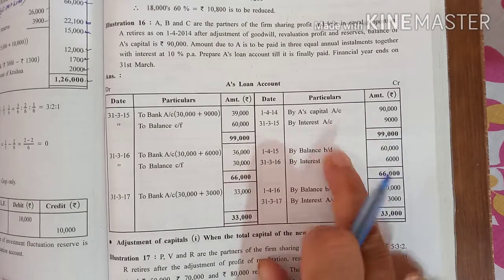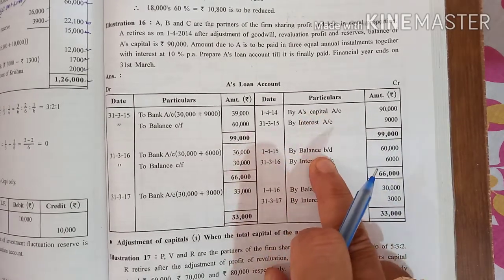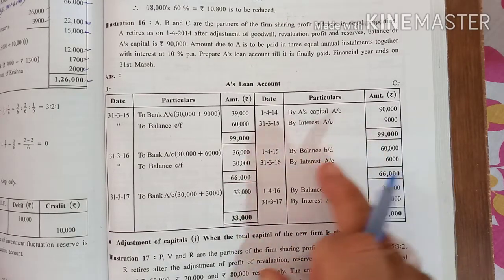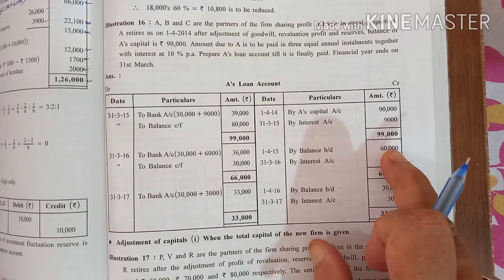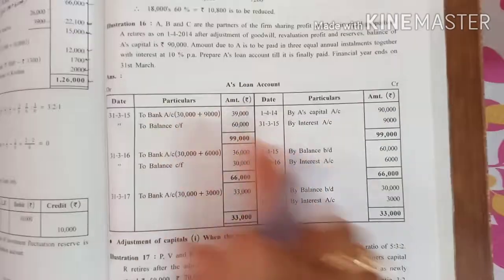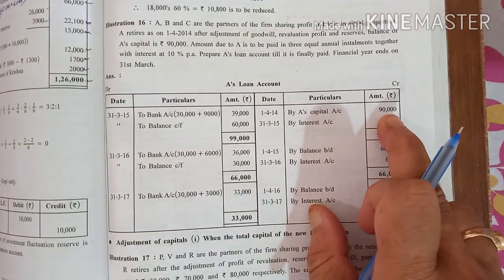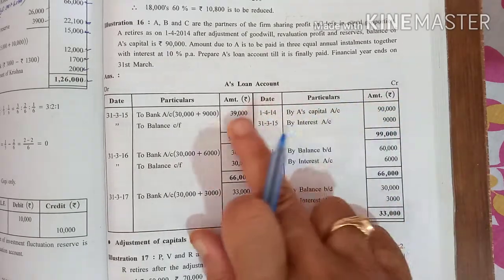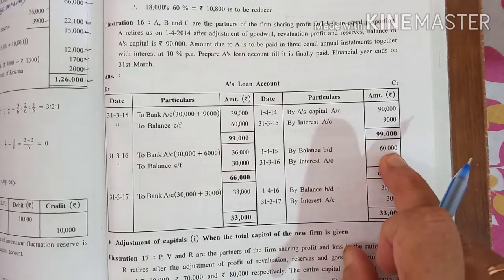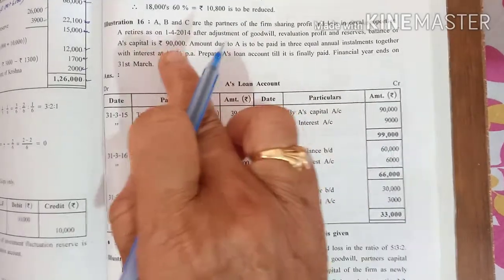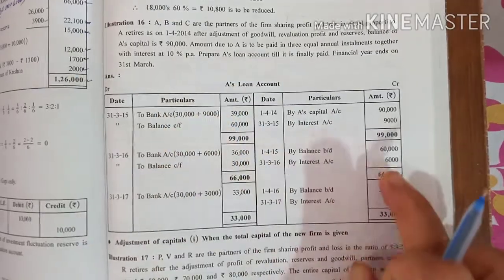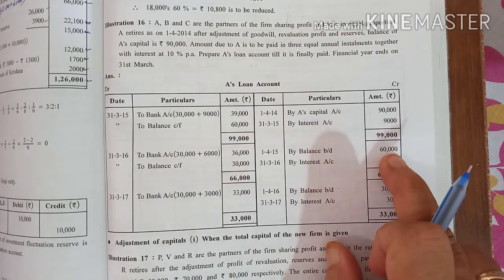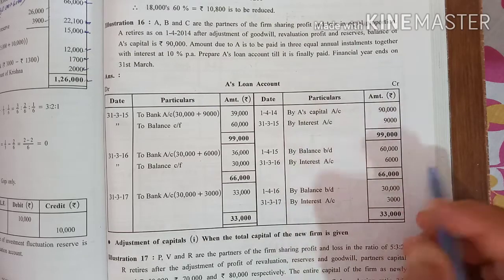that is by balance b/d. That is not A's capital account once again. This is by balance b/d, which is 60,000. Now again you have to calculate the interest on 60,000 for 1 year at the rate of 10%. Out of the 90,000, 30,000 is paid. I always tell you, 10% interest you have to calculate on the due amount. So after the first year your due amount is 60,000, and 10% of 60,000 is 6,000.